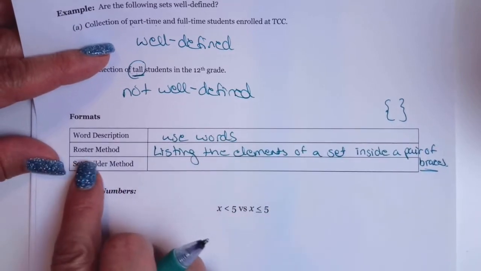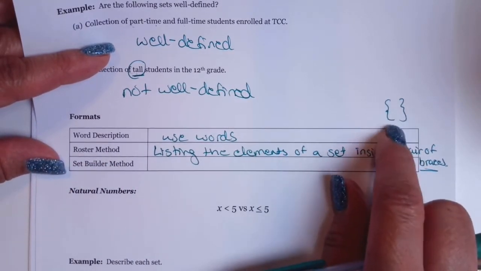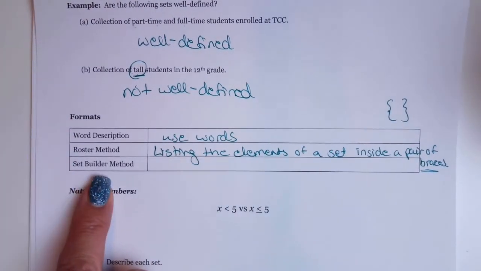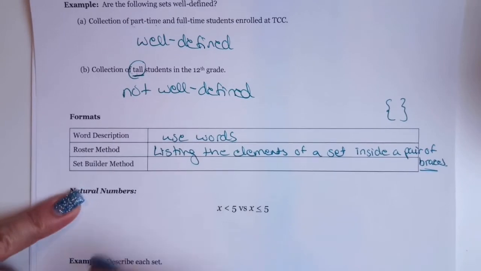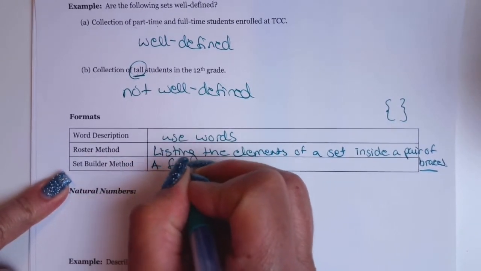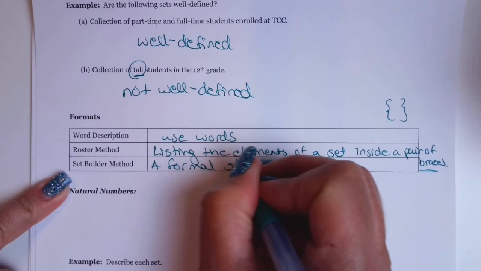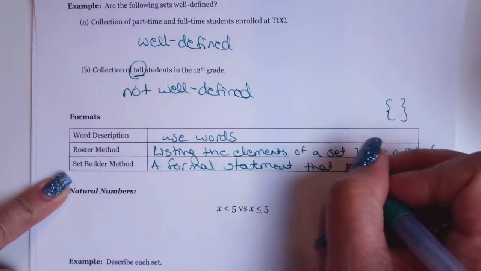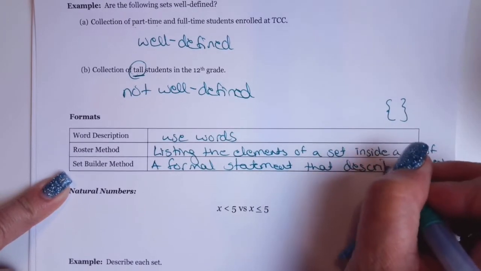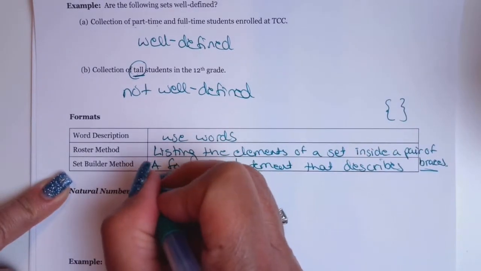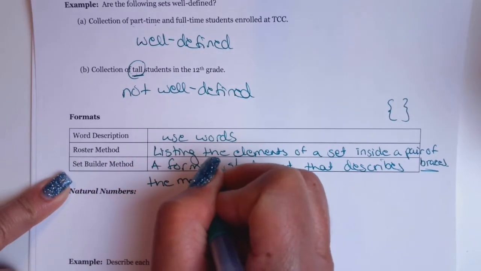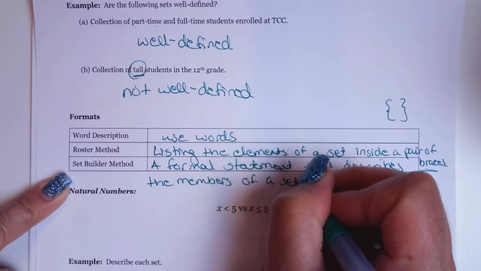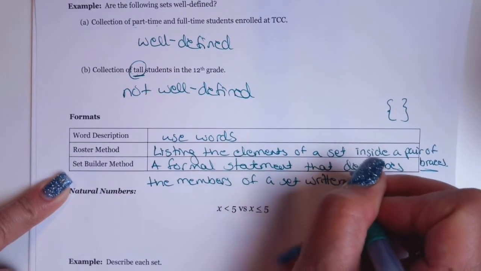So in roster method, you're listing the elements inside these braces. Set builder method is a formal statement that describes the members of a set written between braces.